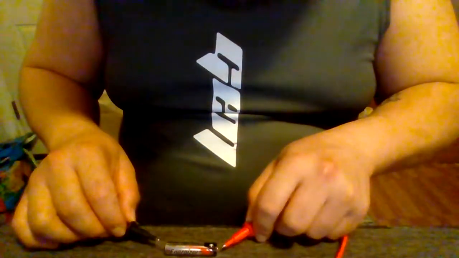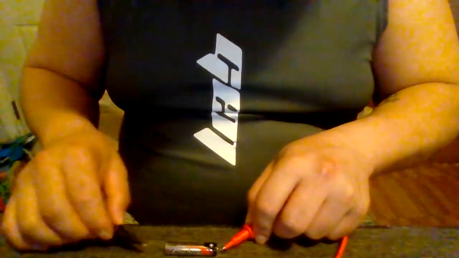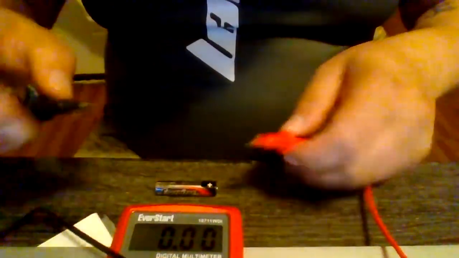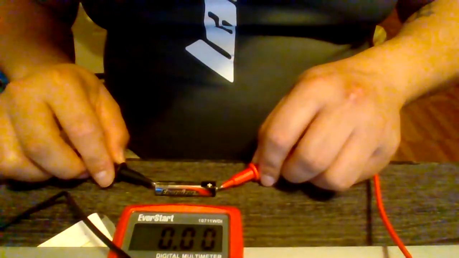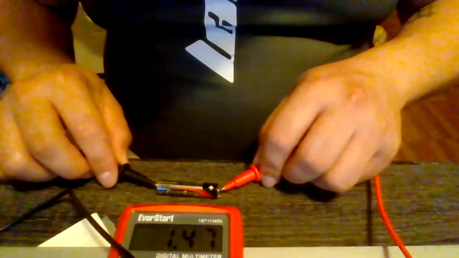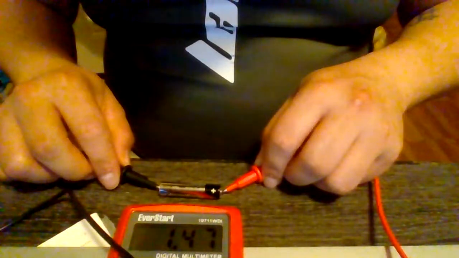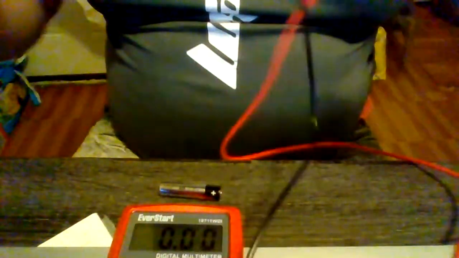So we're going to connect the positive to the positive, as remember. Red is positive. Black is negative. Yes, we have results. Results are in. 147. 147.